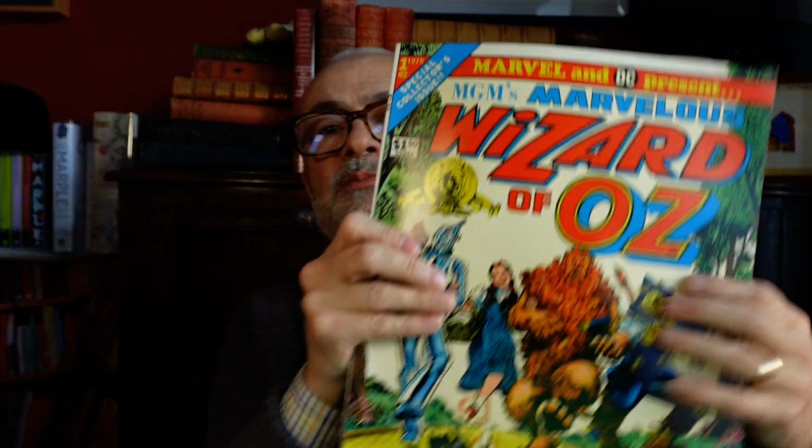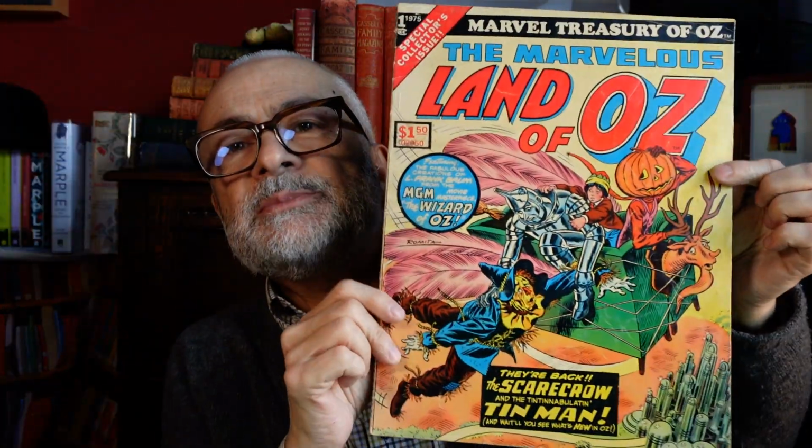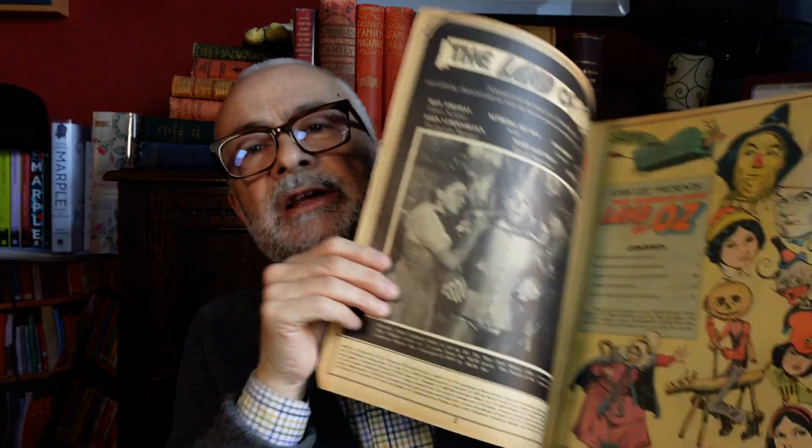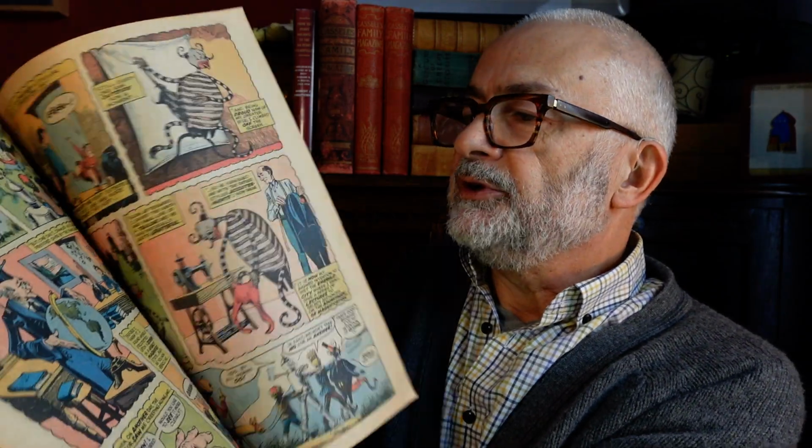Total sidebar now. Marvel Comics did an adaptation of The Wizard of Oz, which is an adaptation of the movie, which they followed up with an adaptation of The Land of Oz, that second book, in this like giant treasury edition format. I really like this fabulous art by Alfredo Alcala, and I think the fact that it was like a different kind of story without the Dorothy element, I thought that was pretty cool at the time.